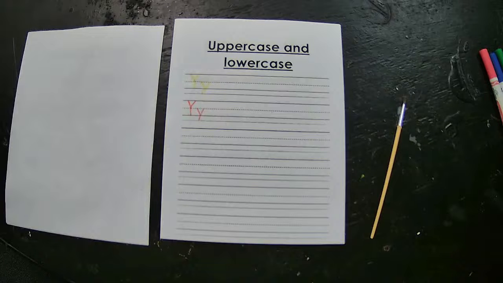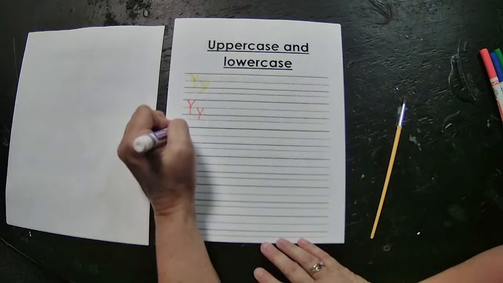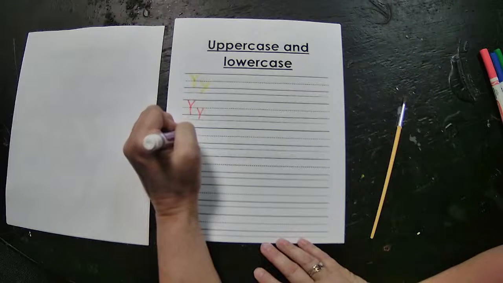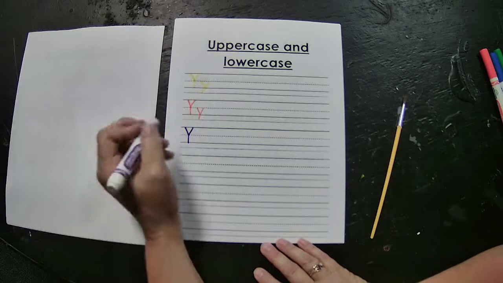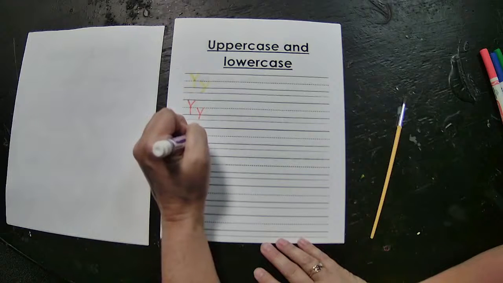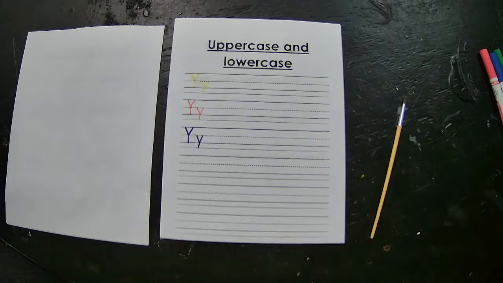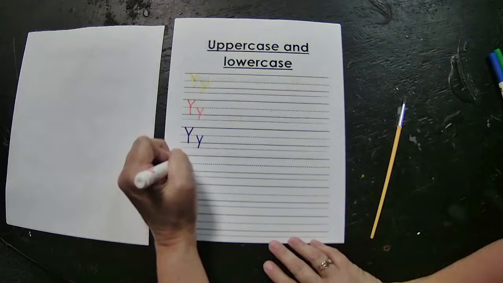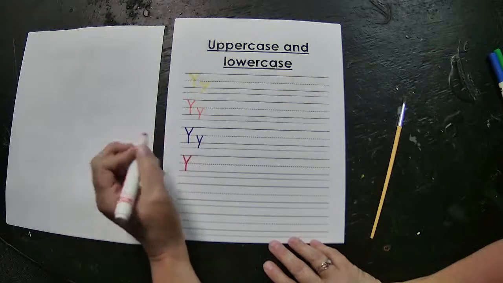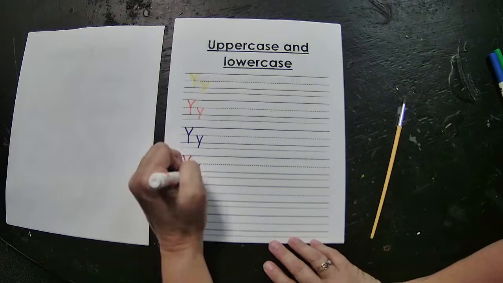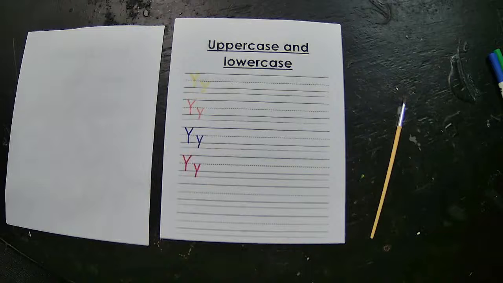Okay. What color next? Oh, I heard someone out there say purple, pick purple. Okay, I'll pick purple. Ready? 1, 2, 3, uppercase Y and lowercase y. It's your fence. 1, 2. Good job. Okay, what should be our fourth color? Red. Okay, good choice. Let's see. 1, 2, 3, and 1, 2. All right. We have used 4 colors. We have 4 colors left.